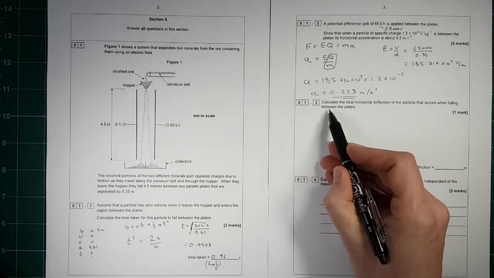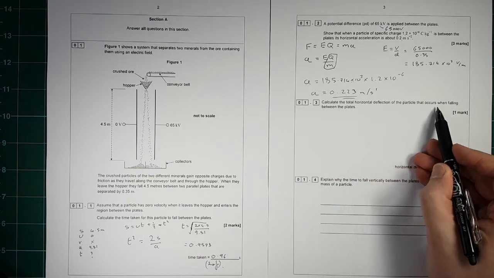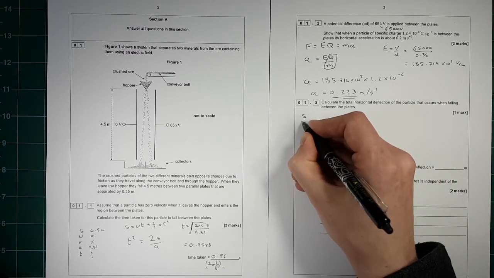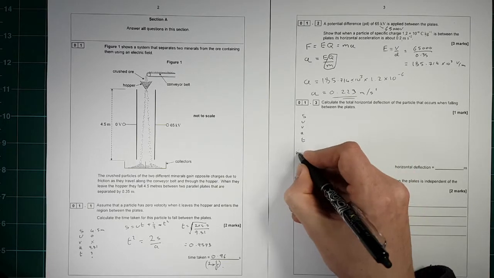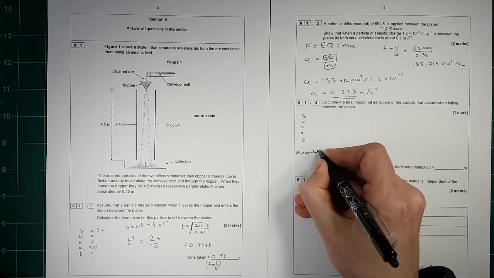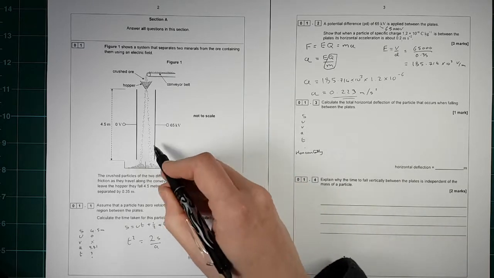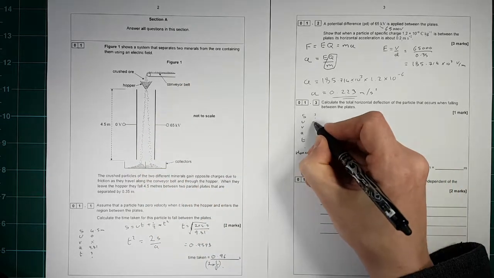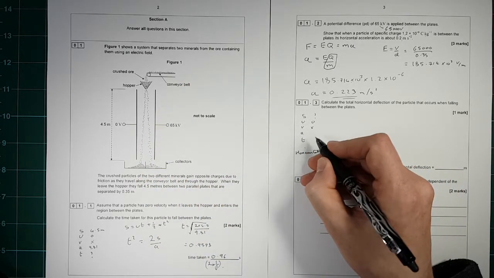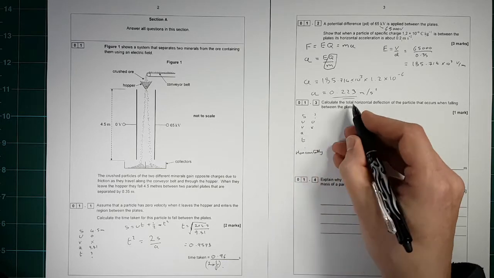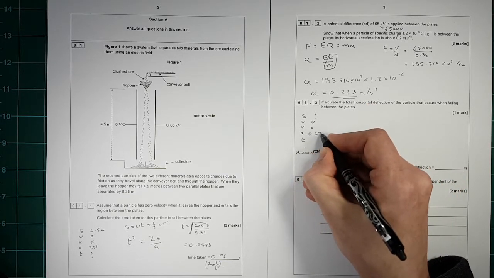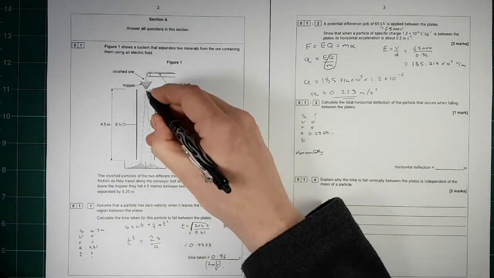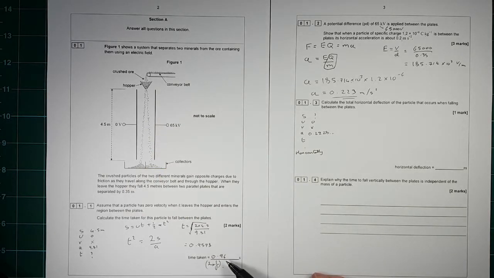Right, part 3. Calculate the total horizontal deflection of the particle that occurs when it's falling between the plates. So this is another SUVAT question, and we're doing it horizontal this time. So the distance is what we're trying to find out. The initial velocity horizontally is 0. We don't care about the final velocity. The acceleration we've just worked out is 0.2228. And the time it has between the plates is the time we calculated back here.